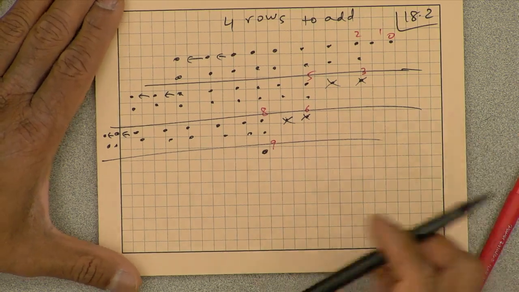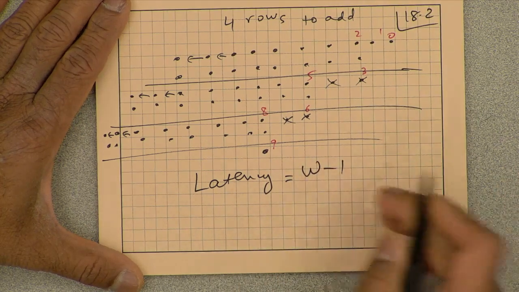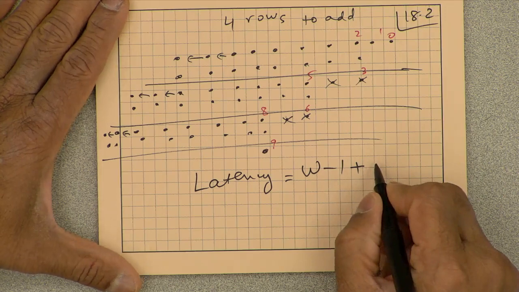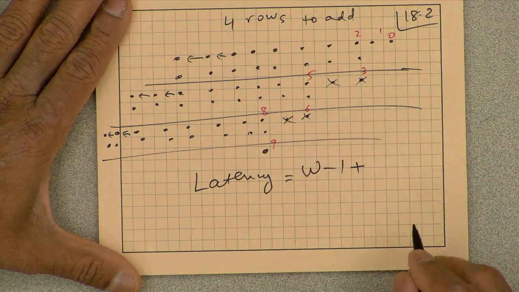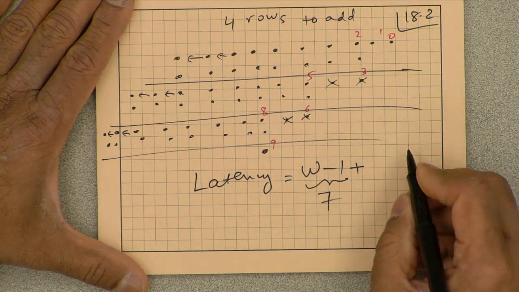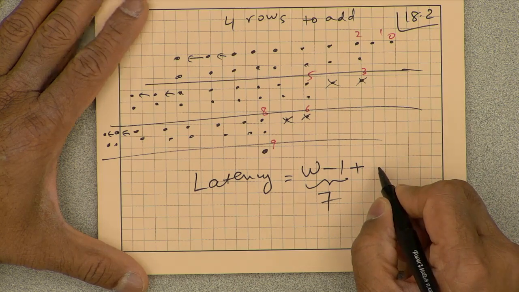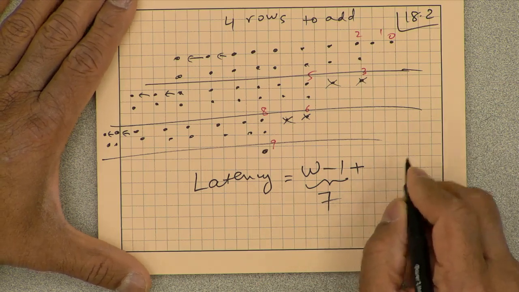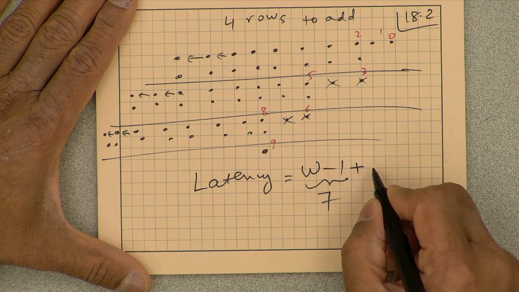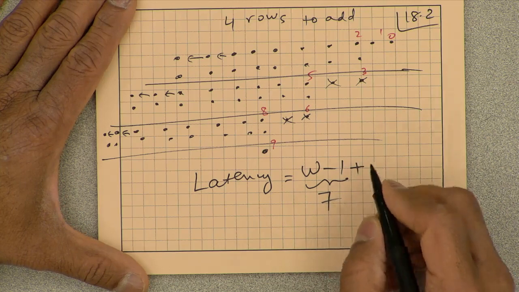So why do you think that? The latency now in this case is W minus 1, which is already there, plus 4 things to add. 4 things to add introduces a latency of, so this 4 W minus 1 is 7, and 4 things to add would be by, well, I guess this could be W minus 2. I guess I could take this as W minus 2. No, anyway, it doesn't matter.